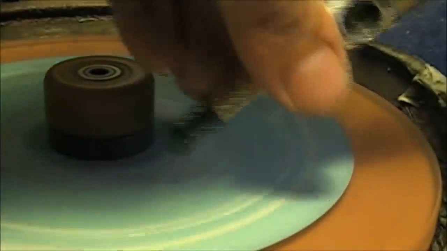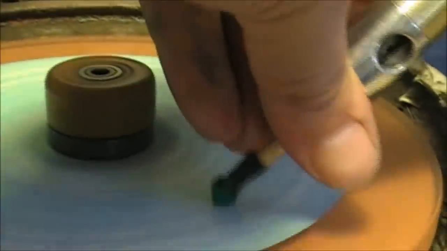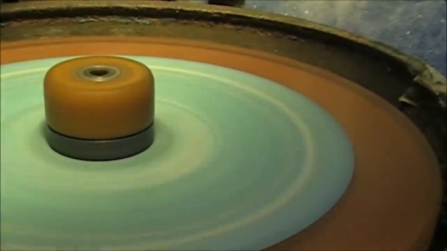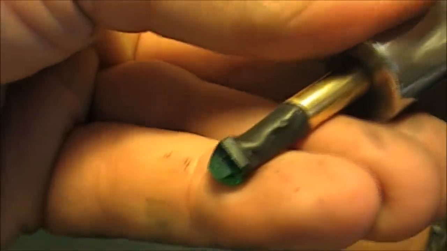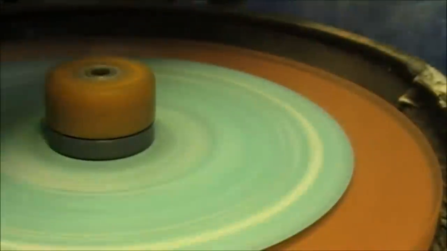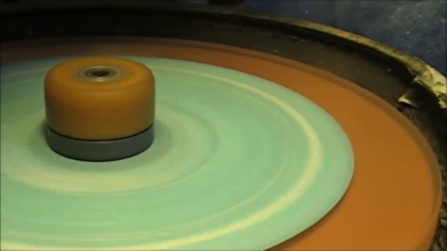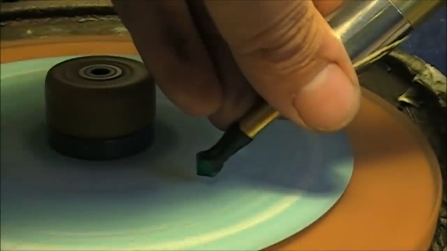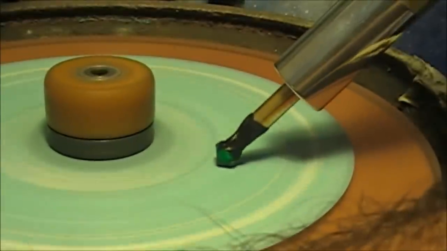Yeah, it wears off perfectly now. Polishes very nicely. See that? Yeah. Okay, now let's go on to 43. It was the middle facet, and then 41 was the last one, and into the stone.